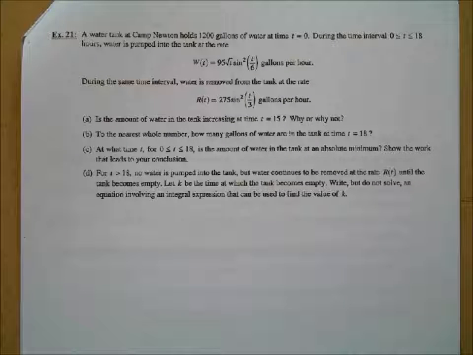W is being added into the tank, R is being removed. If it's positive, that means it's still... W of 15 is specifically minus R of 15. So can you tell me why my thought process is wrong for this?